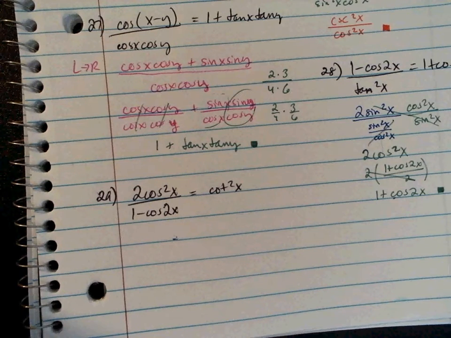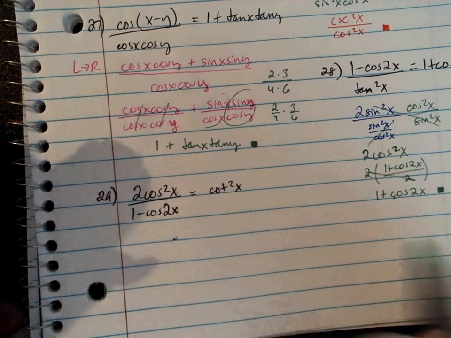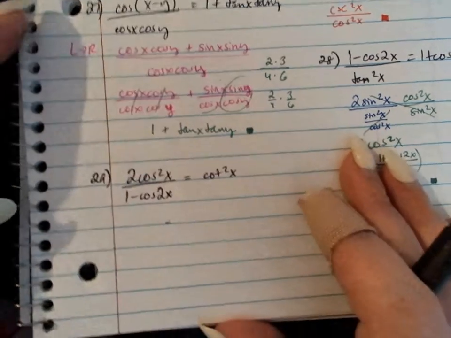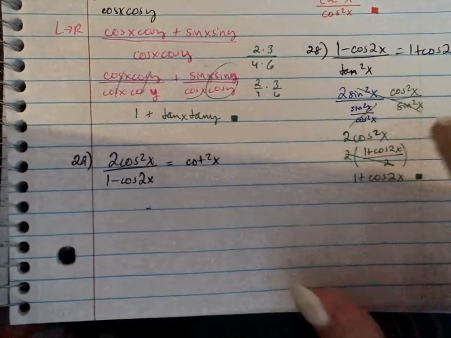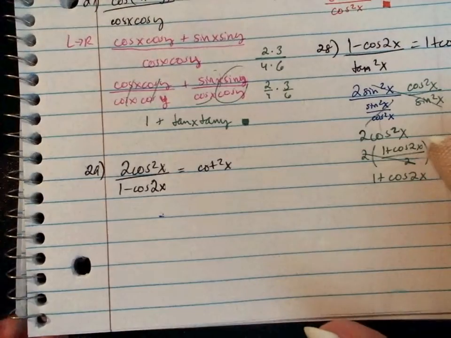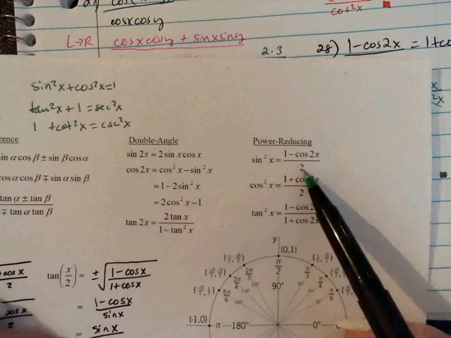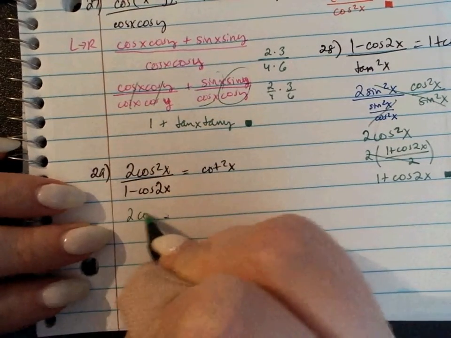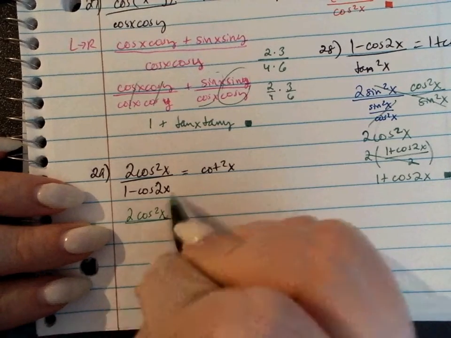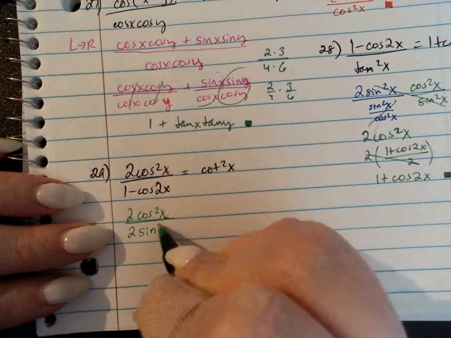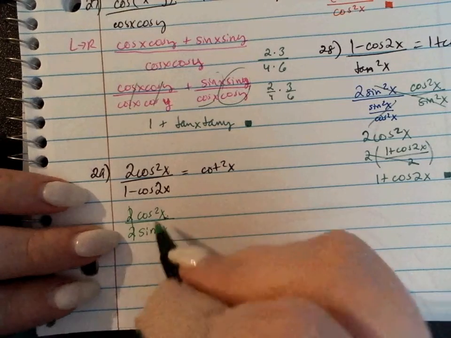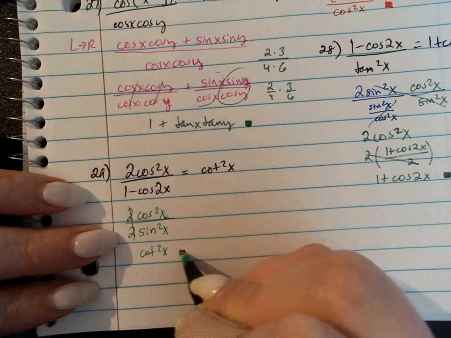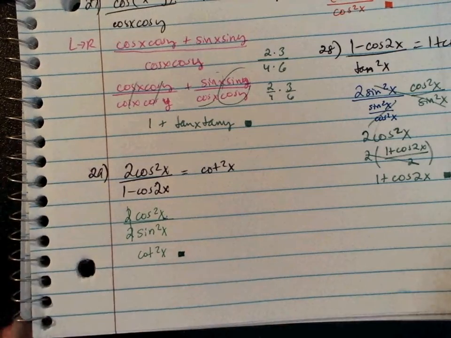Alright, number 29 starts with 2 cosine squared on the top and 1 minus cosine 2x in the denominator. So I'm going to use the power reducing identities again. And remember that 1 minus cosine 2x is the same thing as 2 sine squared. So I've got 2 cosine squared over, that's going to be replaced with 2 sine squared. The 2's can simplify out, and cosine squared divided by sine squared is cotangent squared. And we're done with that problem. Let's look at number 30.